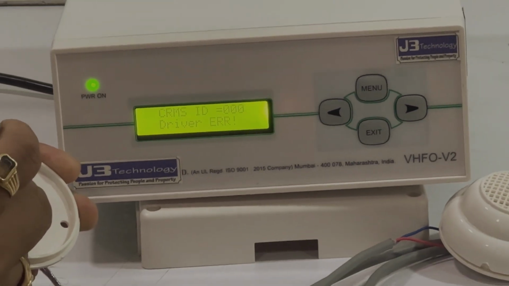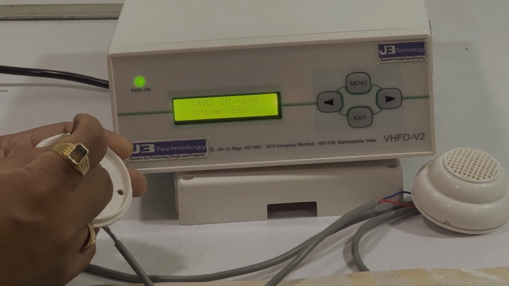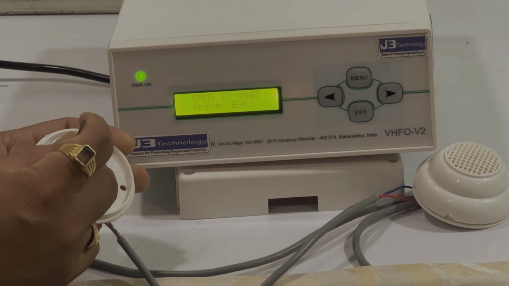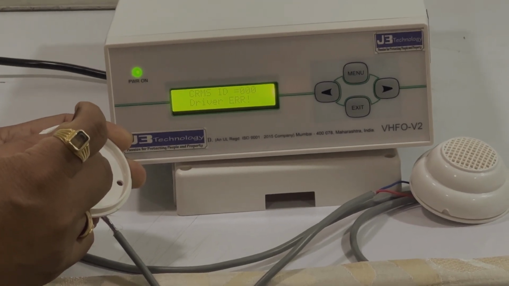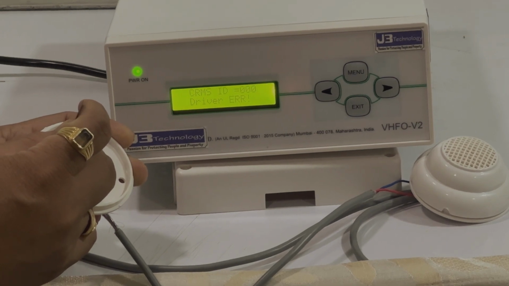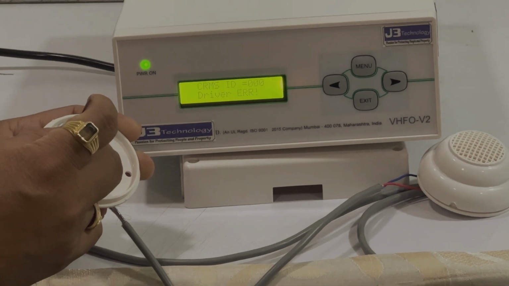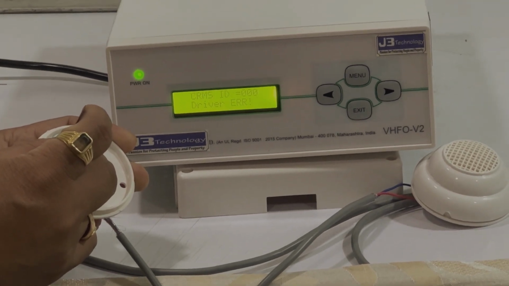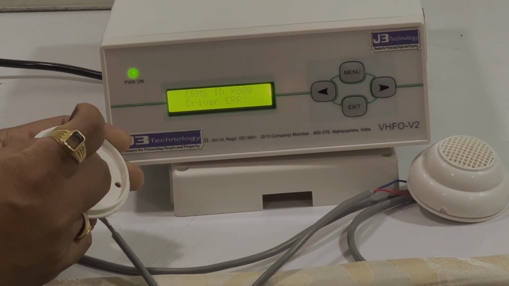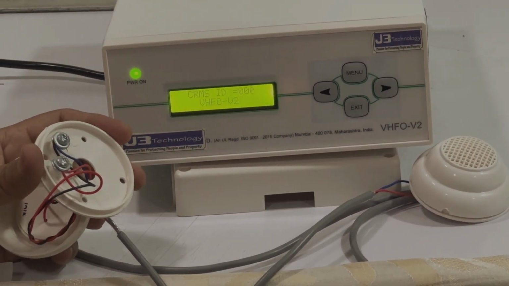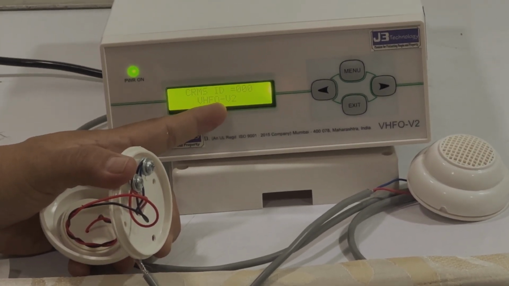That means the wire has been shorted somewhere in the transducer or while making the connection, or something has cut the wire and it is shorted somewhere in the field. You have to check, and it has to be rectified as soon as possible. The system will show driver error, and you will not even be able to enter the menu. You have to first clear this wiring. See, now I have removed the short. You will see the driver error has gone. Now the system is working perfectly.